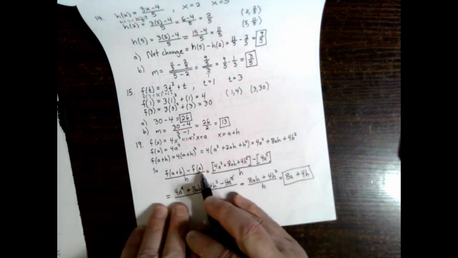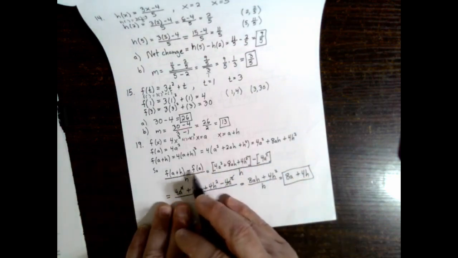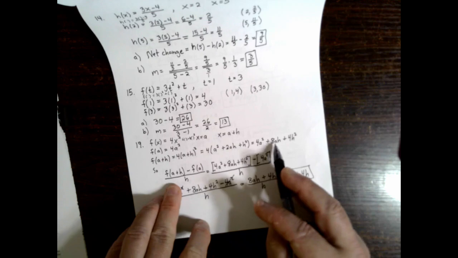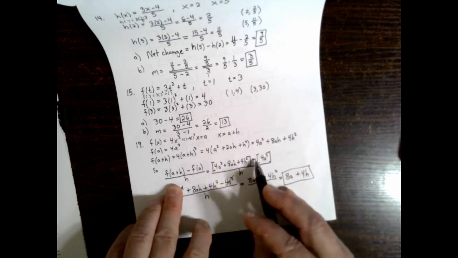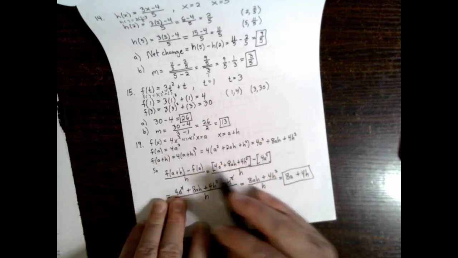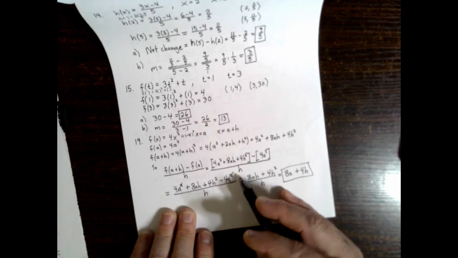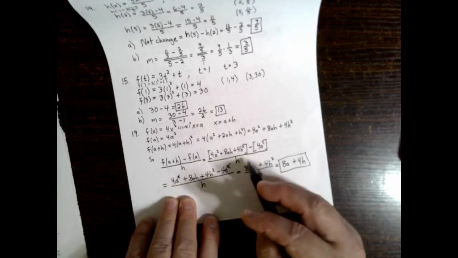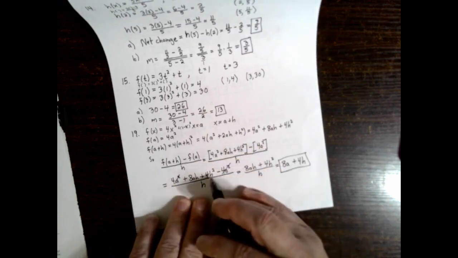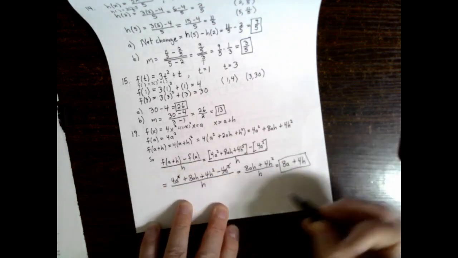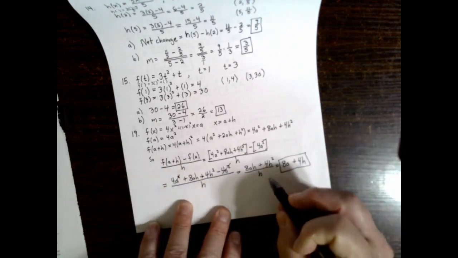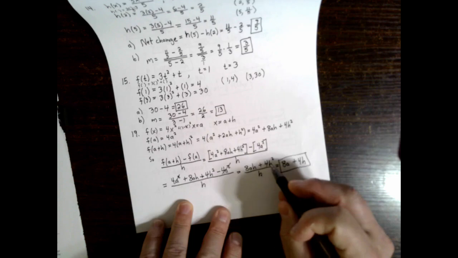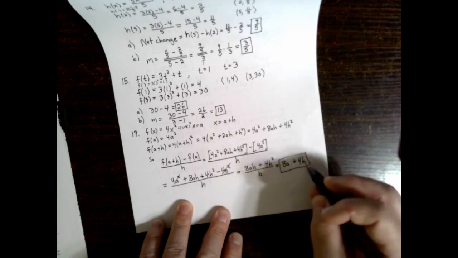So now here's our final question. What is this difference quotient? Well, it's the first one, this here, minus the second one, that 4a squared, all over h. Dropping your brackets, that becomes negative 4a squared, which cancels with positive 4a squared. You just have things with an h in them now. And now when you cancel the h, you get 8a plus 4h.